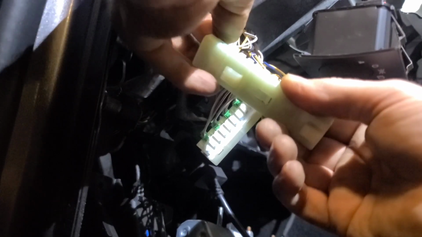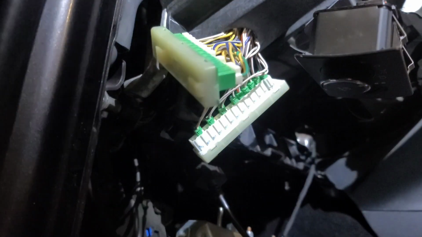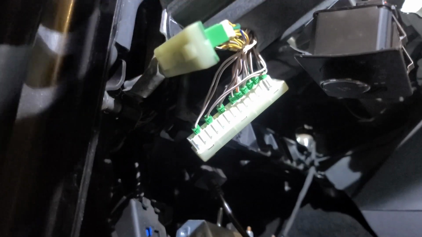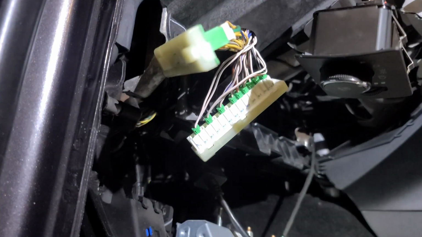And then I need to isolate which one of these pins, which one of these, there's 1, 2, 3, 4, 5, 6, 7, 8, 9, 10. 10 modules on this star CAN, and I can't find the body one.